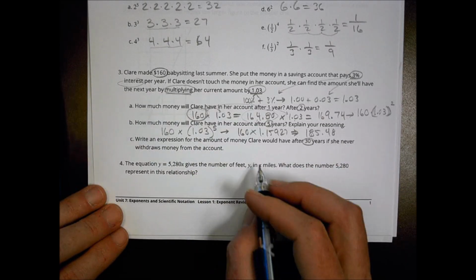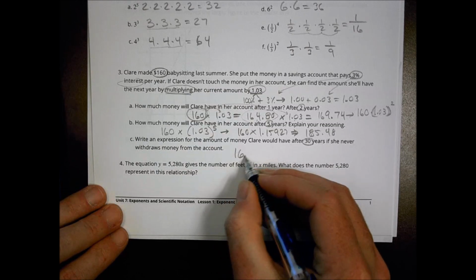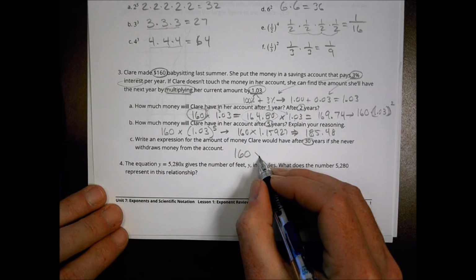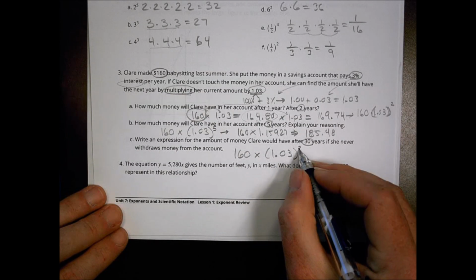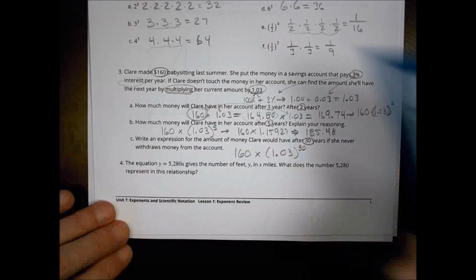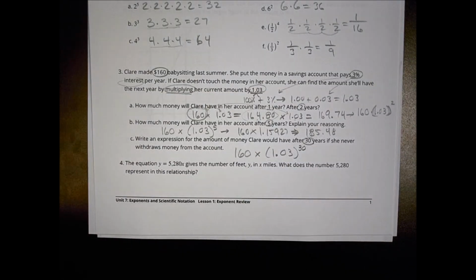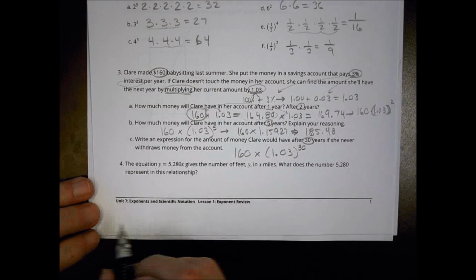C, write an expression for the amount of money Claire would spend after 30 years if she never withdraws money from her account. Okay, so 30 years is going to be what? The initial amount, 160, times the amount she makes each year, 1.03, and that's going to happen 30 times. And that's the idea there. Again, it's repeated multiplication, so we can use an exponent there to solve that.